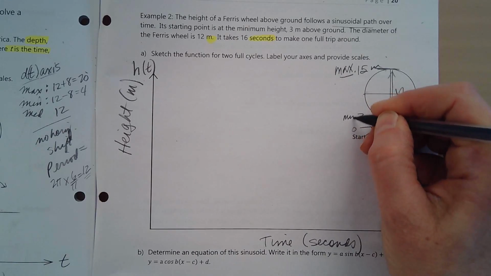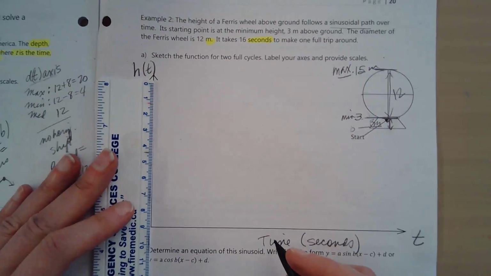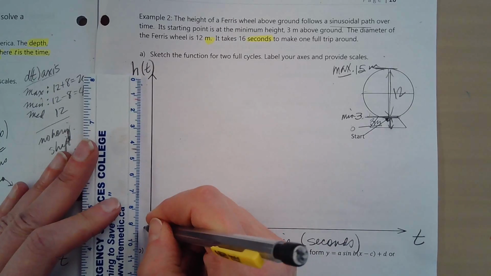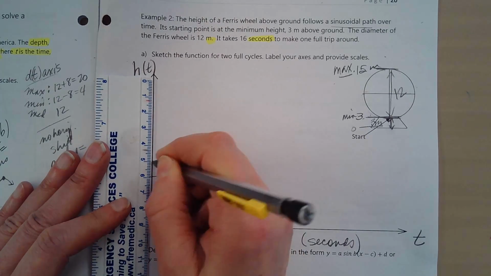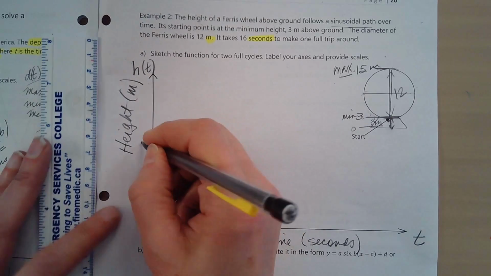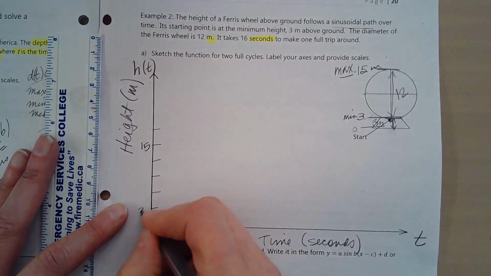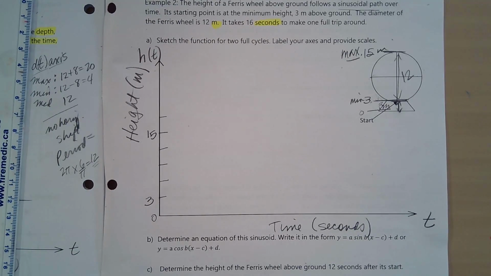The minimum is 3. So I think I'll count by 3s. I'll go up by 3s. So if this is 0, I'm going to go 3, 6, 9, 12, 15. Okay. If my minimum is 3, my maximum is 15, what's the median?